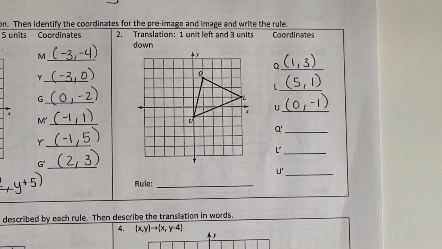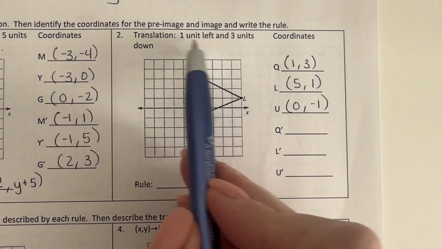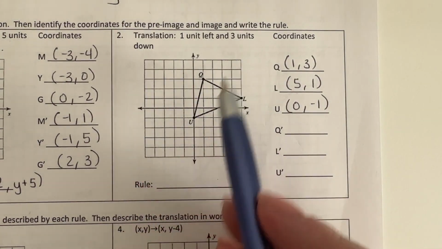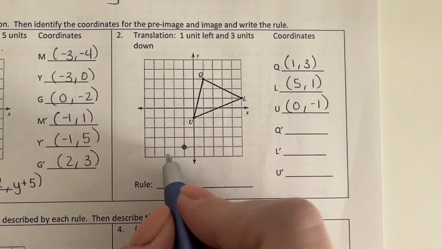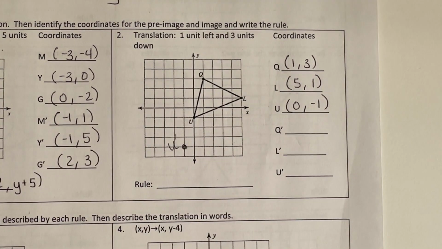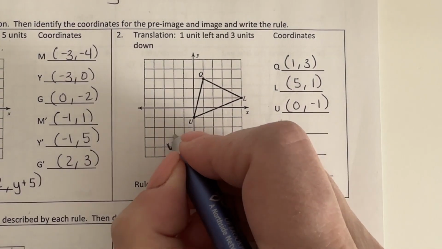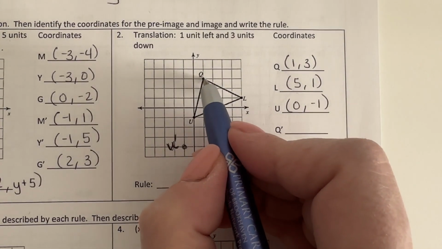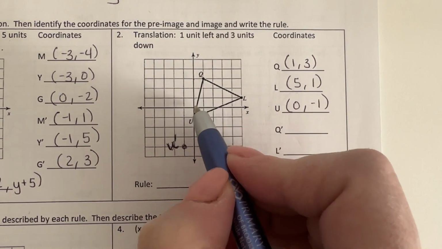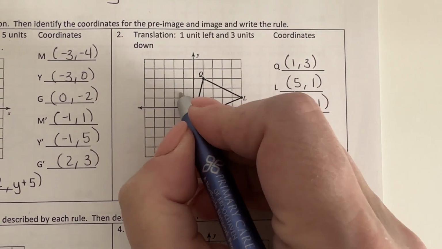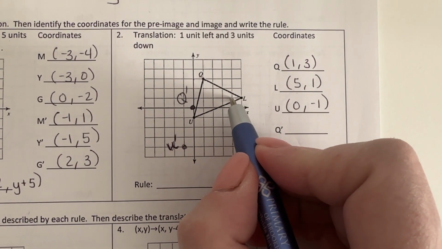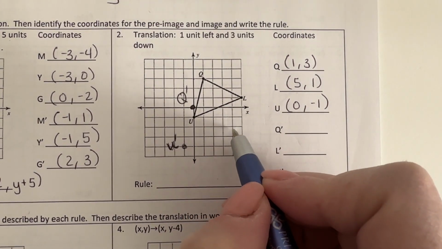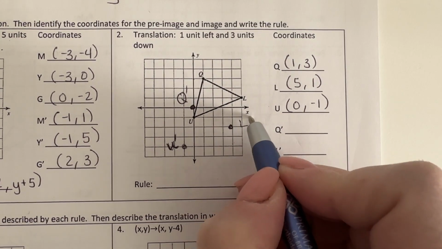Okay, so I have my points done, and now I'm going to do my transformation. This says left 1 and 3 down. So left 1, 3 down. I'm going to call that U prime because it's my next U. Then I'm going to go left 1 and 1, 2, 3 down. That's going to be my Q prime. And left 1 and 1, 2, 3 down. And that's going to be my L prime.